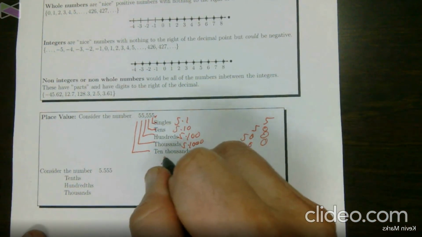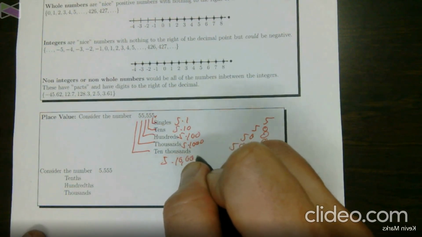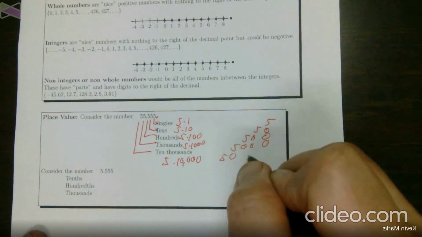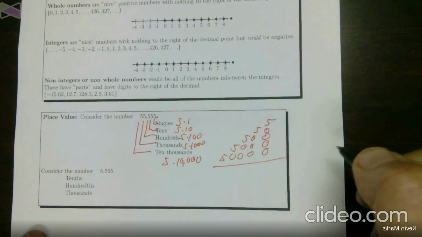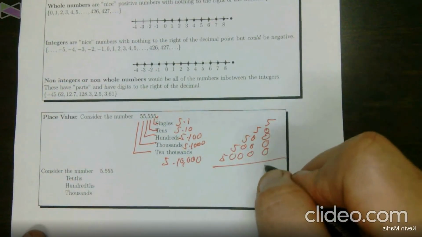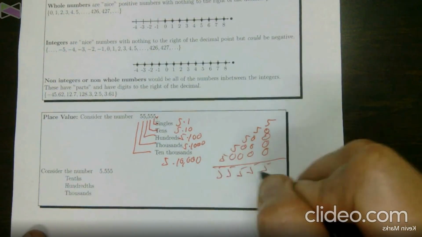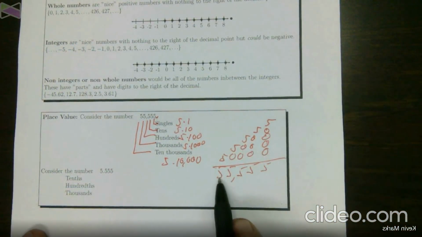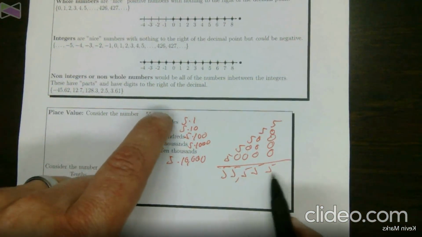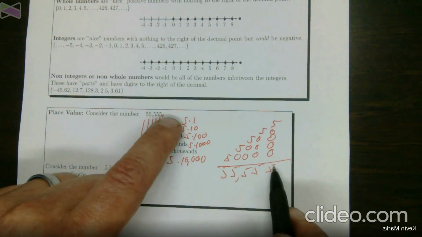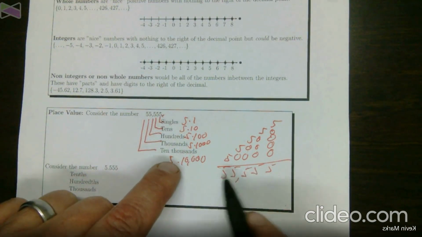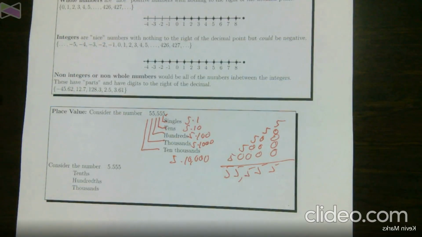And then 5 of those 10,000 or 50,000, right? And then the point is when you add these back, you look 5, 5, 5, 5, 5. And that's what's really creating that number 55,555. So you really have 5 groups of each of the individuals, right?